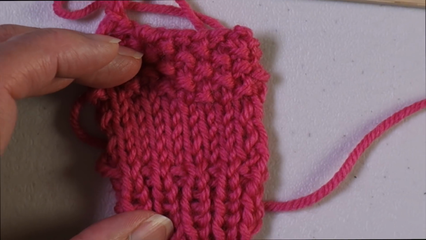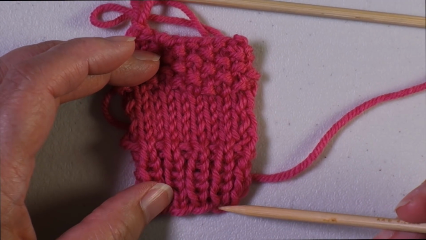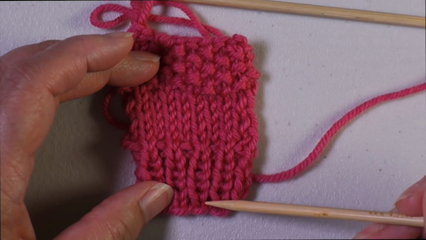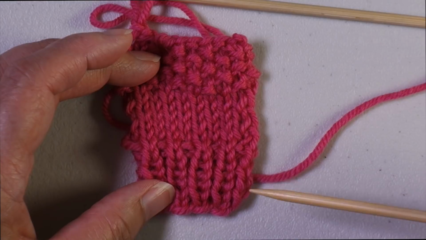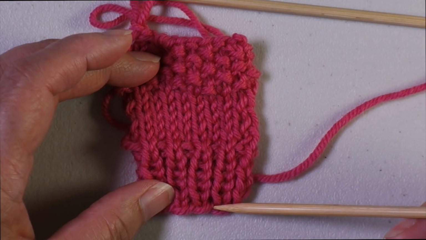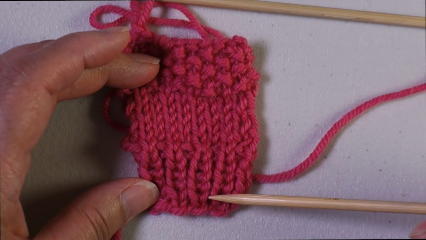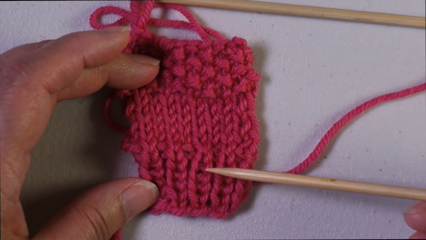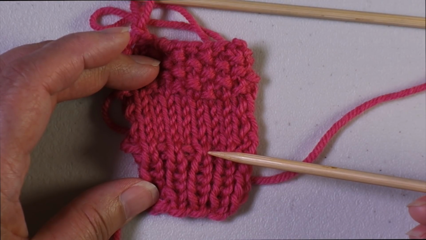So what we've learned here is that the cast on edge can affect how many rows that you have in pattern. So if you work 6 rows in pattern, you may end up with 6 rows under your needles, or you may end up with only 5 depending on the cast on edge you've chosen. So if you want to have 6 rows of ribbing, you need to count the rows of actual stitches that are below the needles.